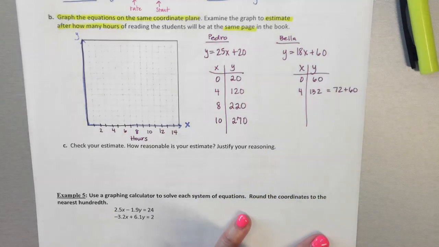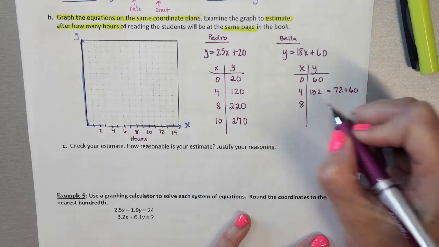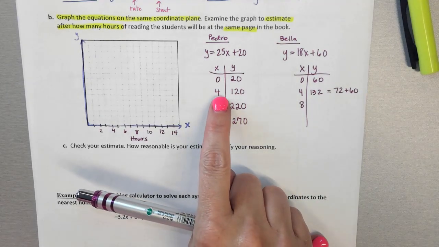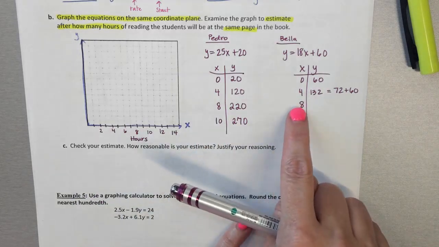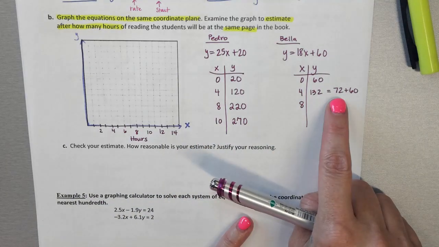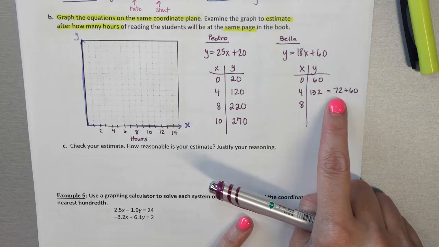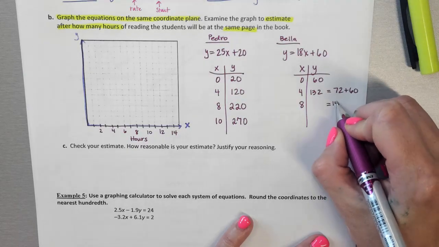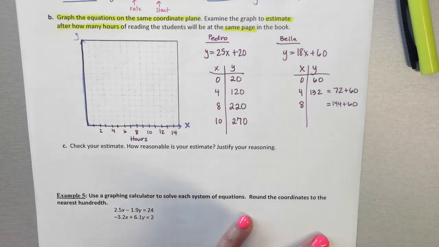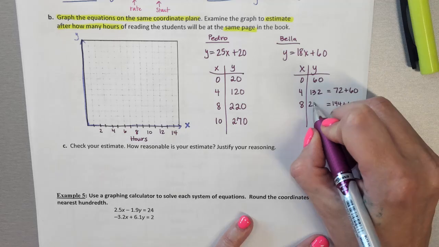Yep. Okay, now if you do 8, remember how we plugged this in? It was 100 and then here it was 200? It doubled. So if you're doubling this, you just have to double the 72. Okay, so what is 72 doubled? 144, and then you're just going to add your 60 to it.